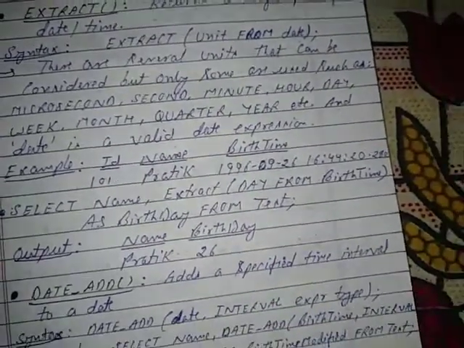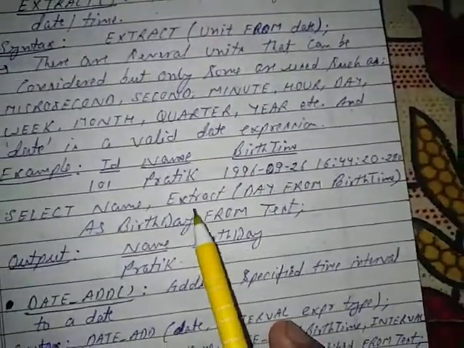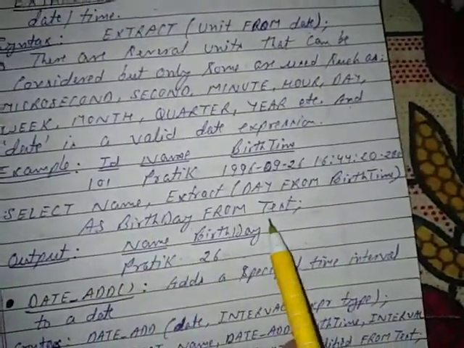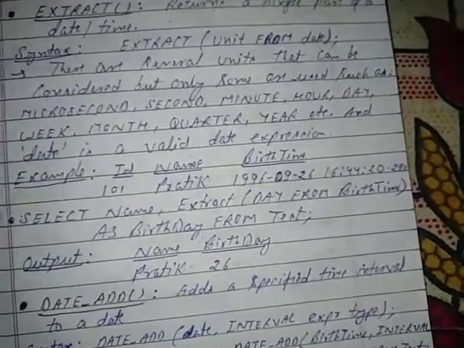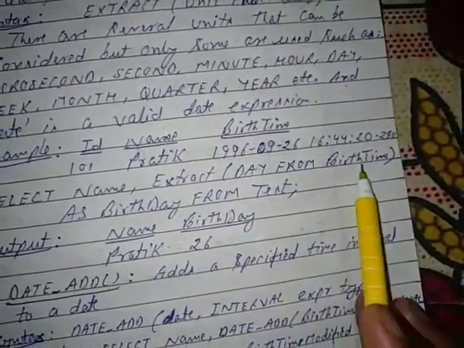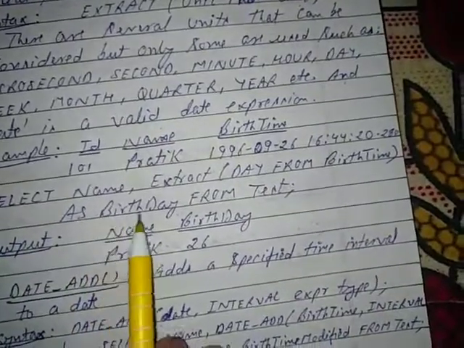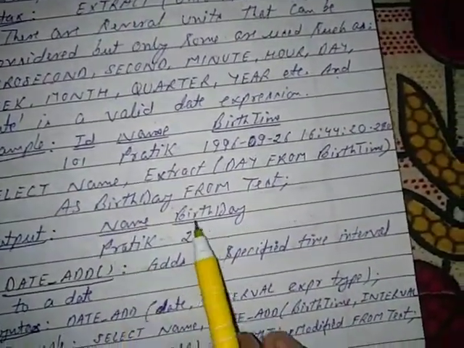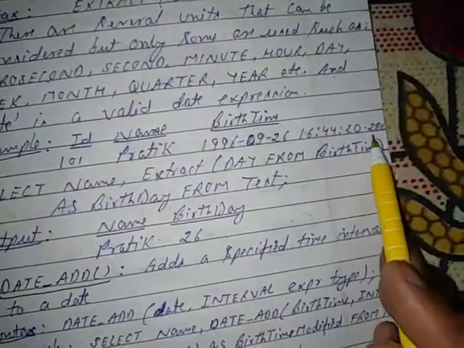If you want to extract the year, then extract year from birth time as birth year from test. If you want to extract the second, then extract second from birth time as birth second from test. So the result is name is Pratik, birth second is 280 seconds.